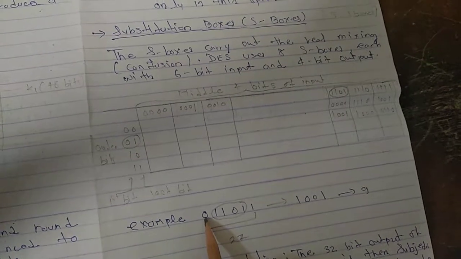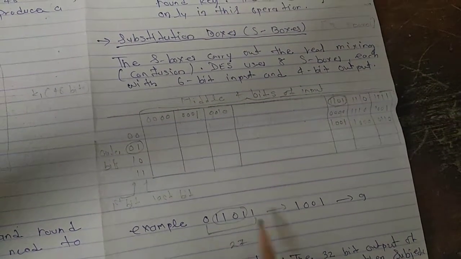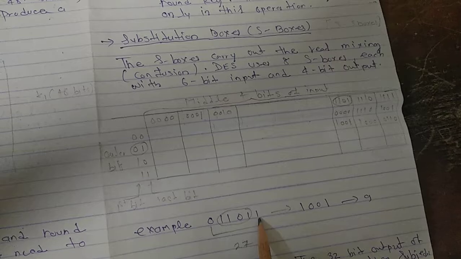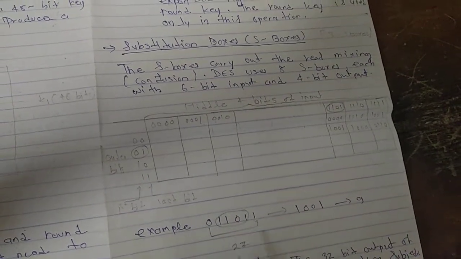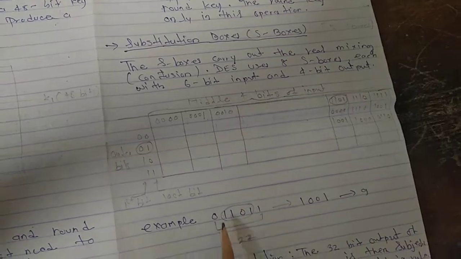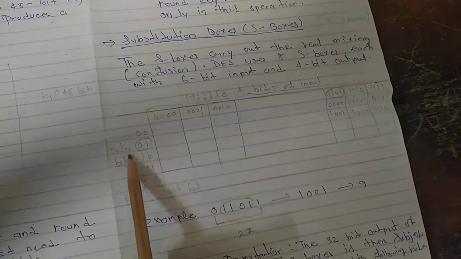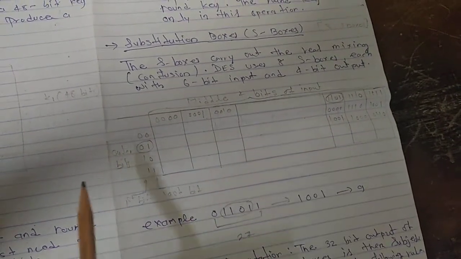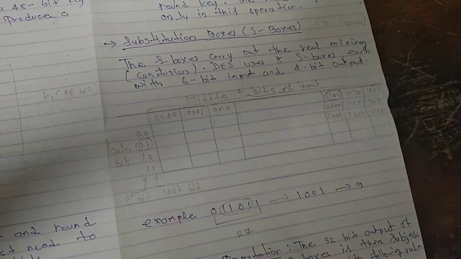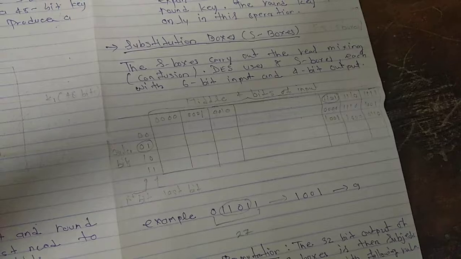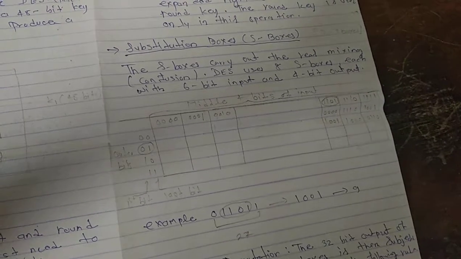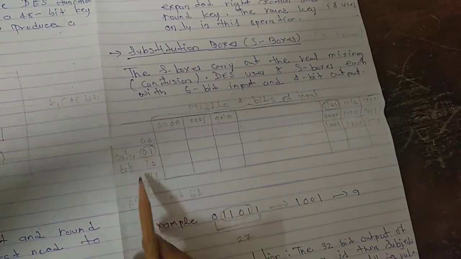I combine the first bit and the last bit of the 6-bit input, and the middle 4 bits together. Since we have 4 rows, for 4 rows I need 2 bits, because 2 to the power 2 is 4. So the values are 00, 01, 10, 11.